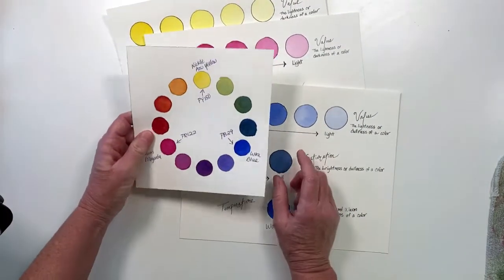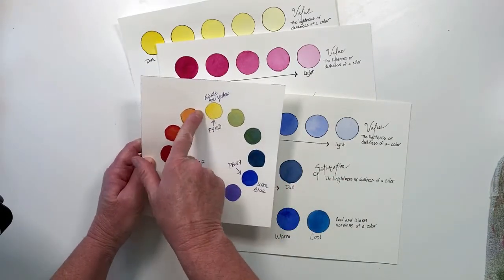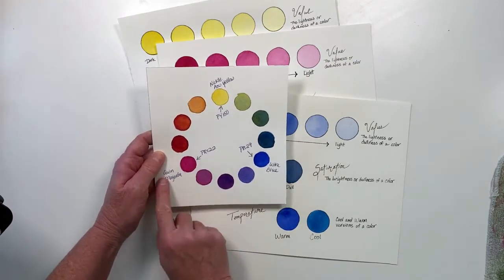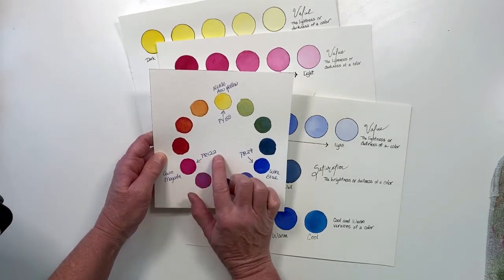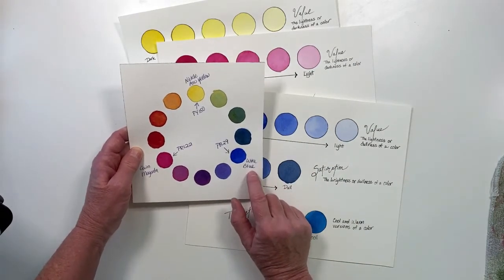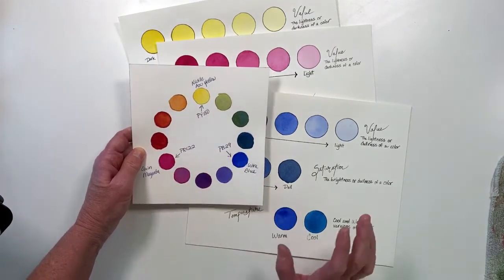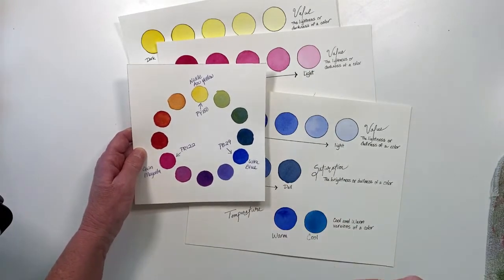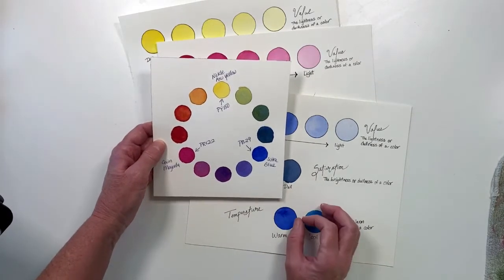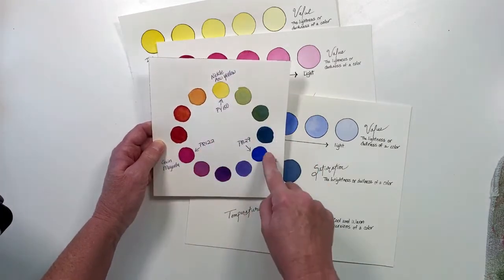I'm going to be showing you these examples with nickel azo yellow, that is PY 150, so that's pigment yellow 150. Quinacridone magenta, that is PR 122, pigment red 122. And I'm also going to use ultramarine blue, and that is pigment blue 29. Those numbers just help you when you're trying to choose between brands. You want to make sure that they are single pigment colors, and that's why I've given you the numbers and the actual chemical name of those colors.